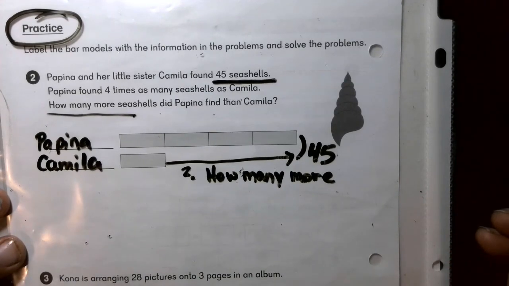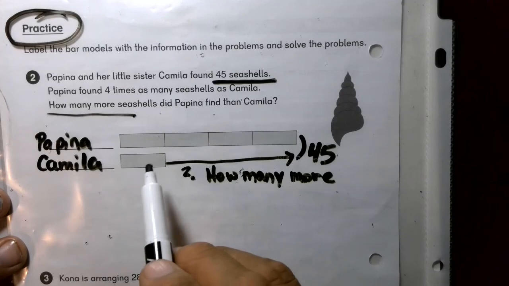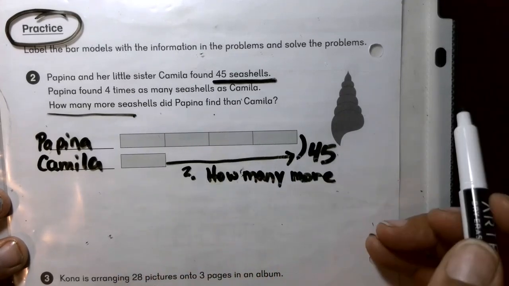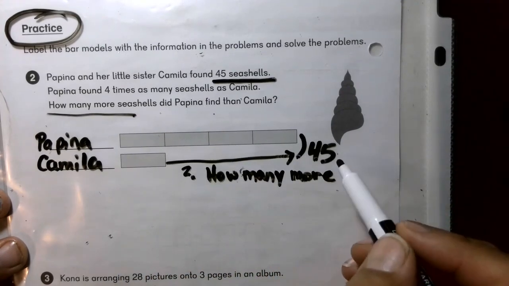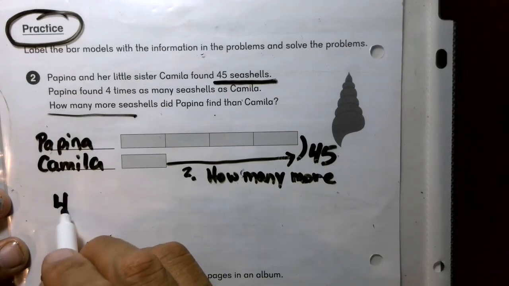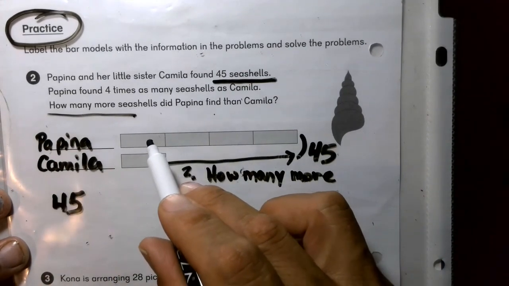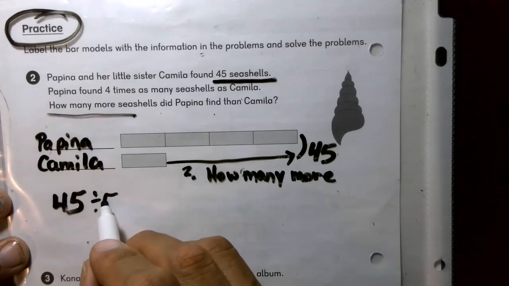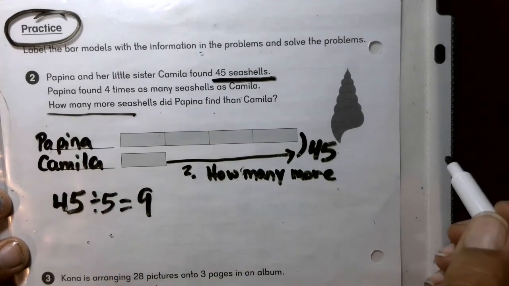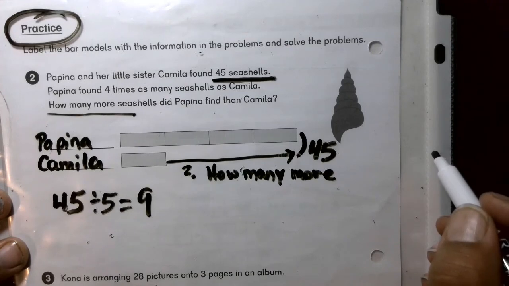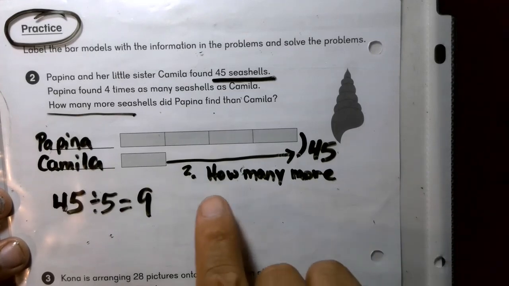But before we begin, let's try to figure out what each one of these units is worth. I have a total, which is 45. And how many units do I have? 1, 2, 3, 4, 5. I'm going to divide that by 5. And that's going to give me 9 units. Excuse me, 9 seashells.